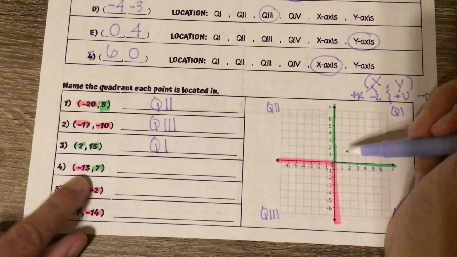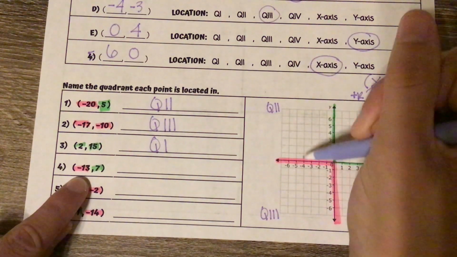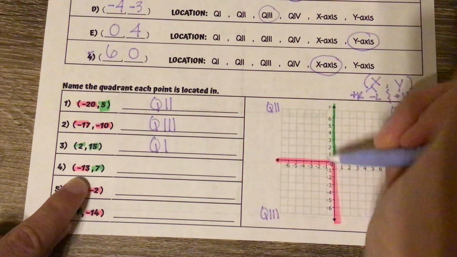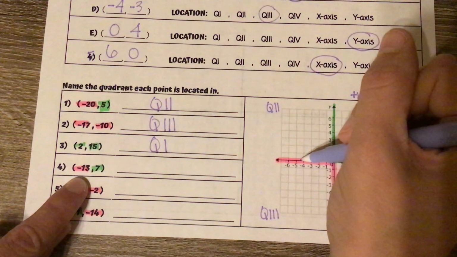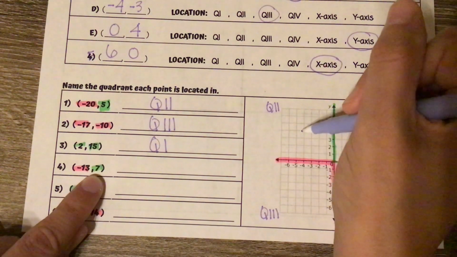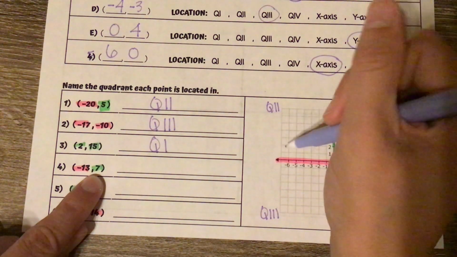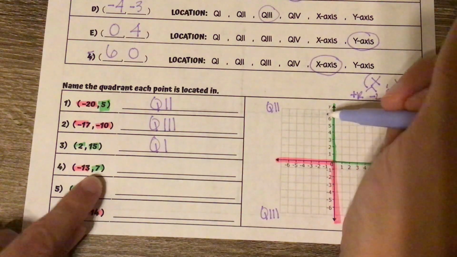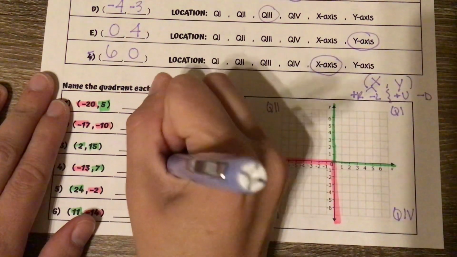Number 4. The first number tells us right or left. Negative tells us to the left. So I'm going to put my hand over here. The second one tells us up or down. Positive means up. So we are over here where we have the pink and the green. That is quadrant 2.